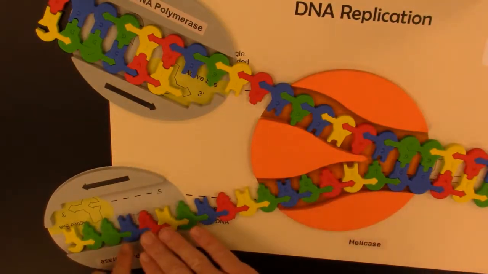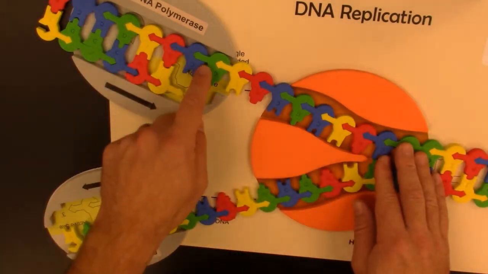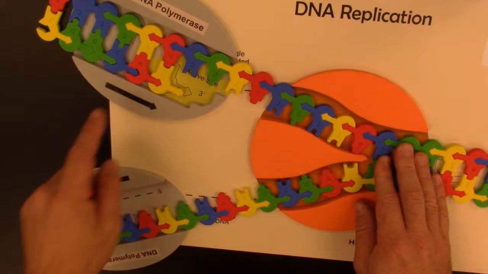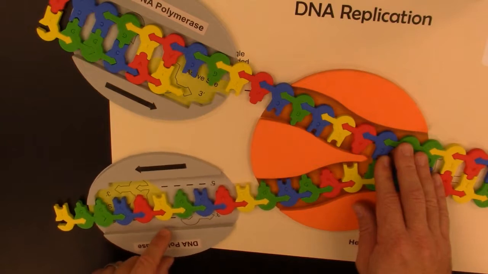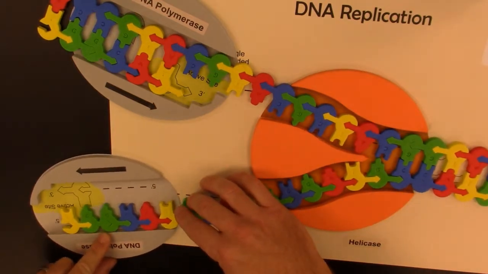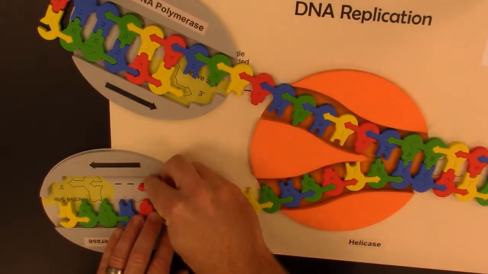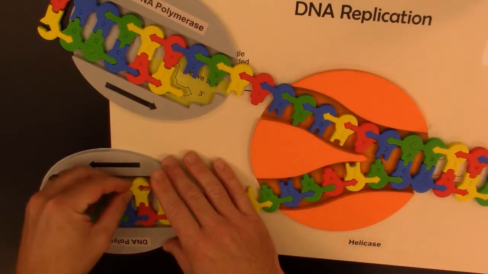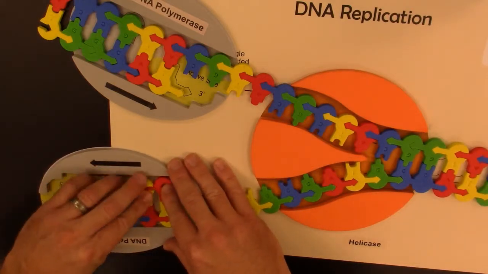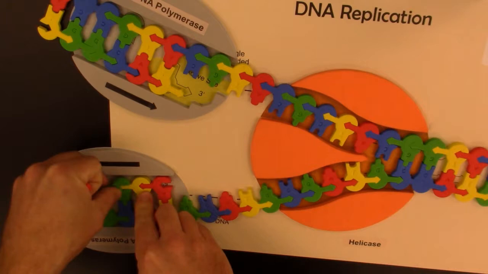So this is our lagging strand, and our arrows dictate how everything's being read. We saw it as being read right here, 5 to 3. And then down here, the reading is going in that direction. So this is the direction that the DNA polymerase is going to move. I'm going to go ahead and place that DNA polymerase in there like so. And we're going to go ahead and start putting in our free nucleotides. Same process, C with G, G with C.